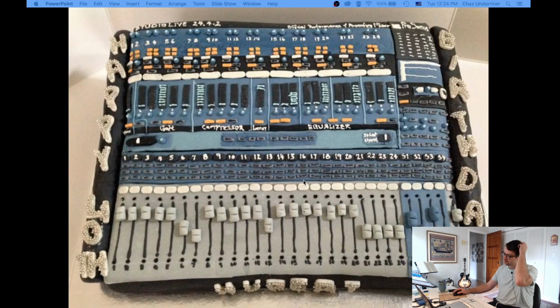Oh yeah. So here's a mixer cake to celebrate learning about mixers. I think some engineer got this for their 40th birthday. Pretty amazing. If you could make a mixer like this as a cake, then I will give you an A, because that's just impressive.